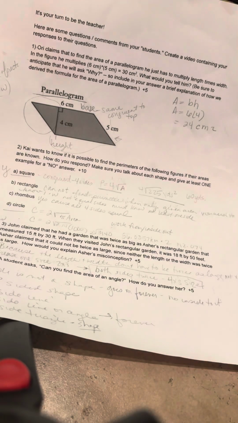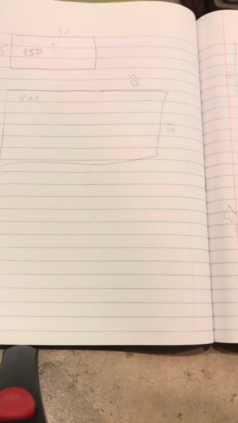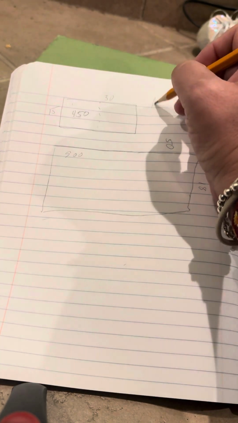This one is with John and Asher. I'm going to show you a picture to help you understand this one better because Asher was a bit confused. So here's our picture of the 2 rectangular gardens. John claimed that his garden was twice as big as Asher's rectangular garden that measured 15 by 30. So this is Asher's. And this one's John's.